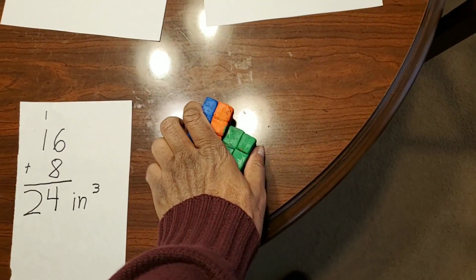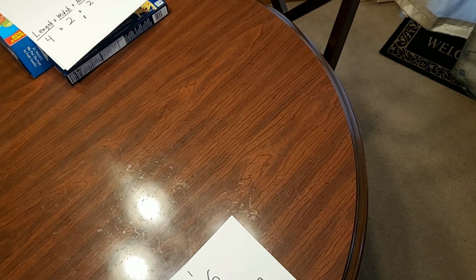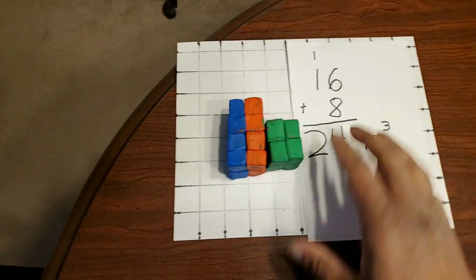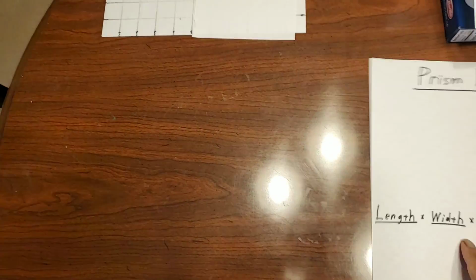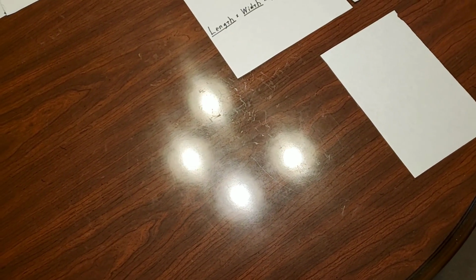Okay, so let's put this to the side for the moment, because we're going to do one that is a little bit more challenging. Give me 1 minute while I set up our... Matter of fact, we're going to put this aside in case you want to look at it later. So this represents the size of this. 24 cubic inches. There we go. Okay, ready?